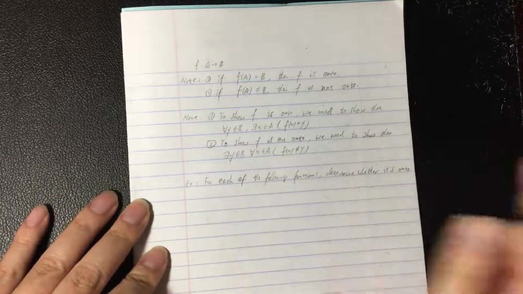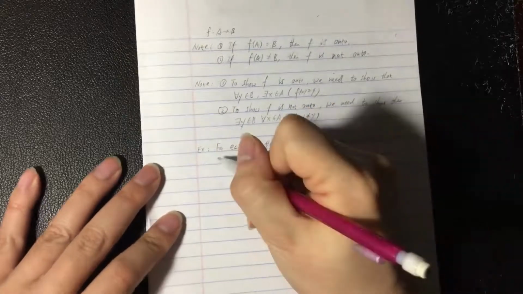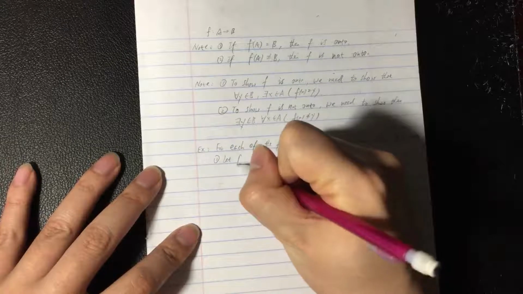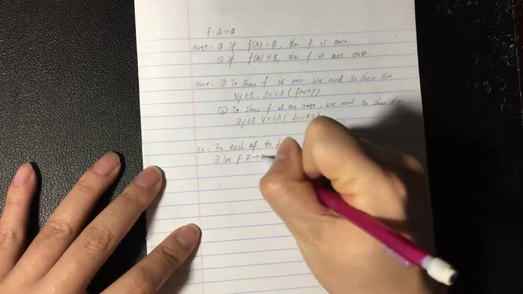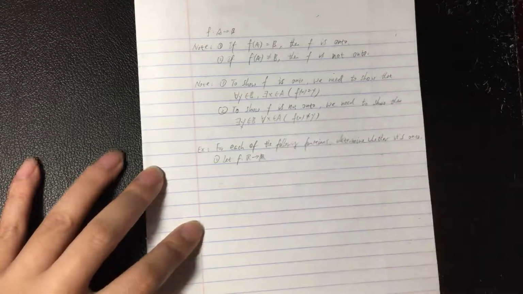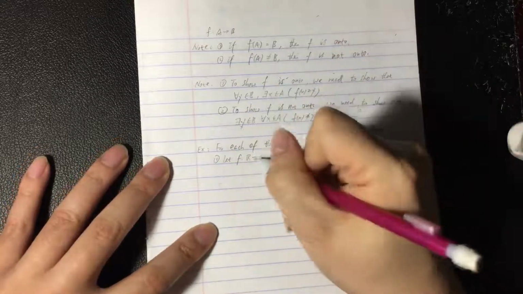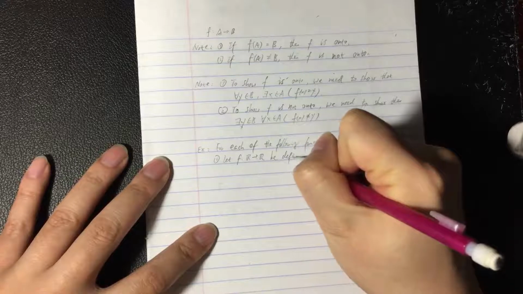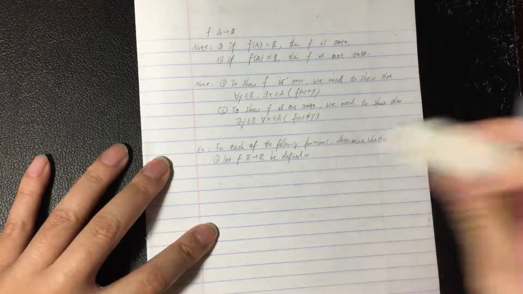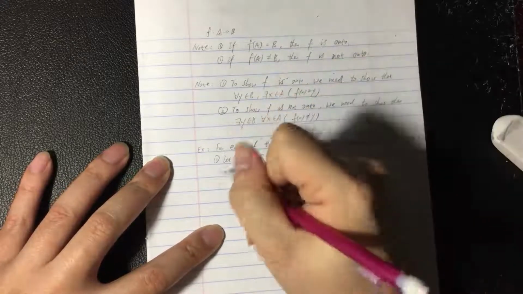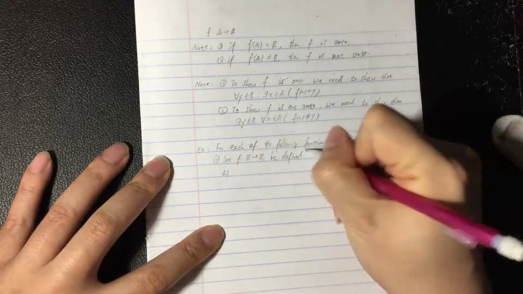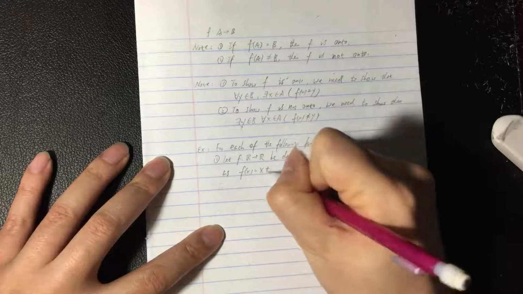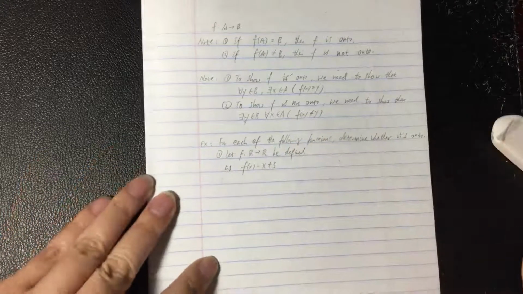For each of the following functions, determine whether it's onto. First example, let f from real number to real number be defined as f of x equal to x plus 3. Is this an onto function?